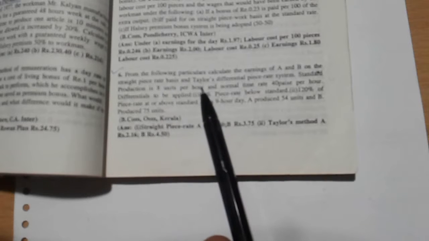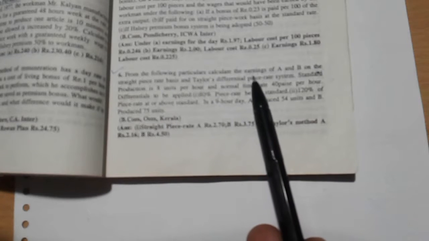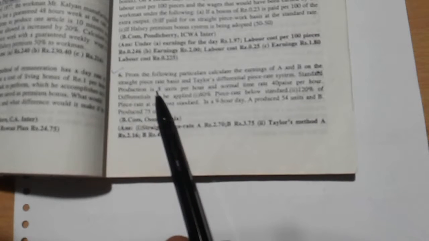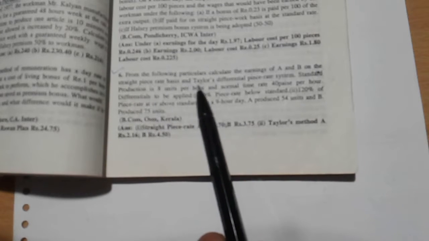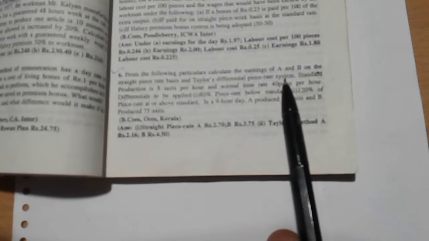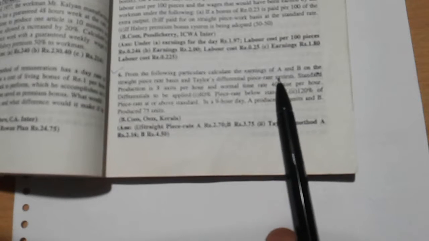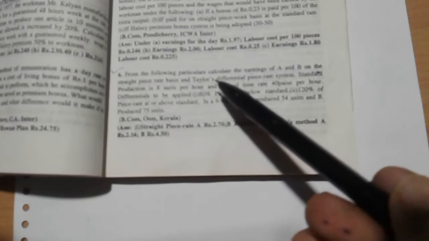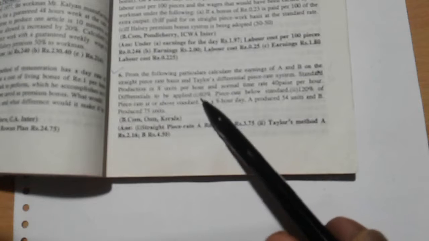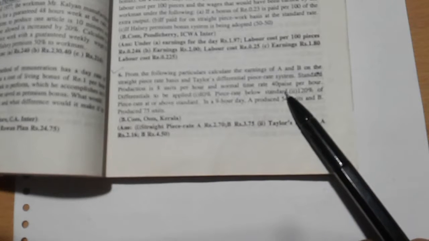From the following particulars, calculate the earnings of A and B on the straight piece rate basis and Taylor differential piece rate system. Okay, you have to calculate the earnings of A and B according to straight piece rate basis and Taylor differential piece rate system. Standard production is 8 units per hour and normal time rate is 40 paisa per hour.